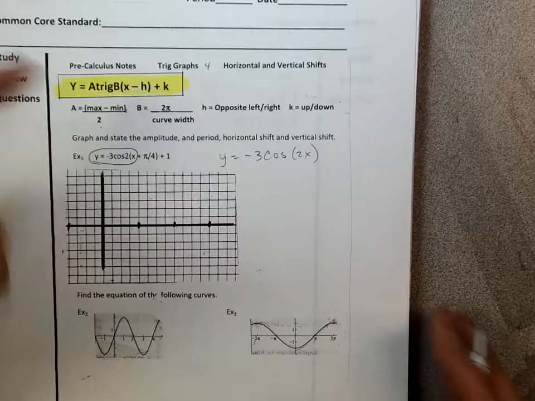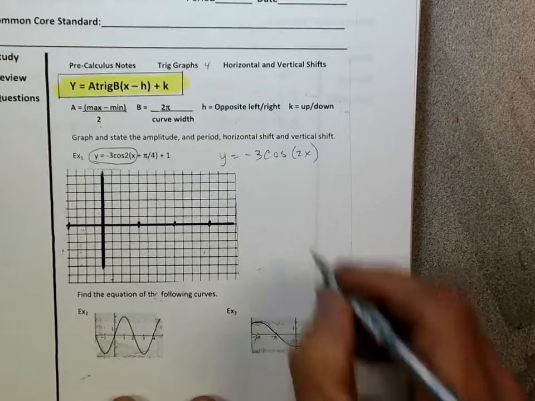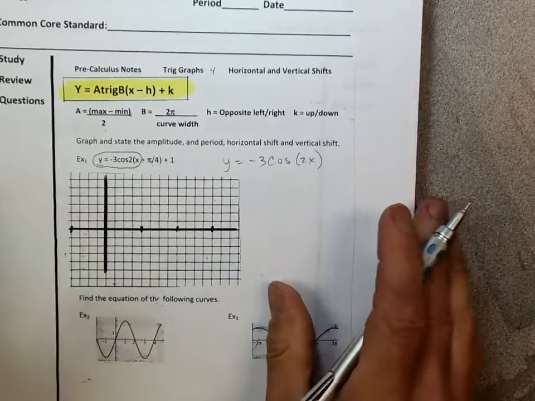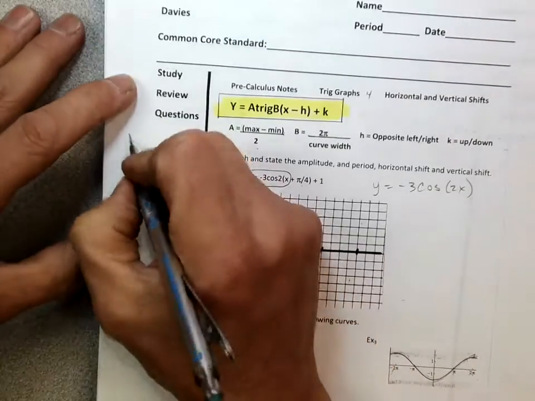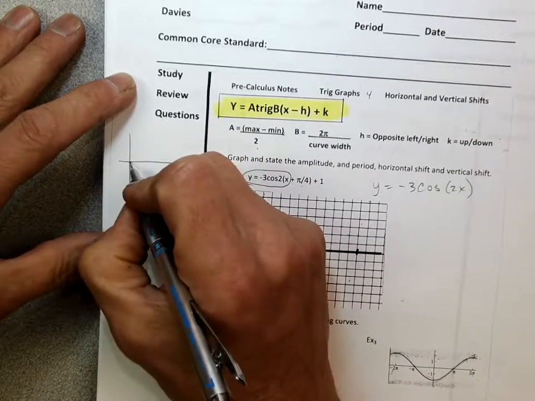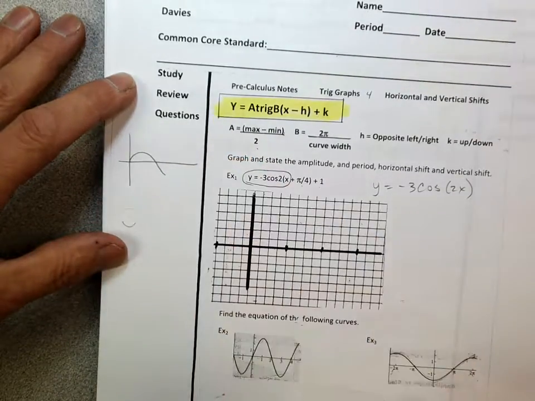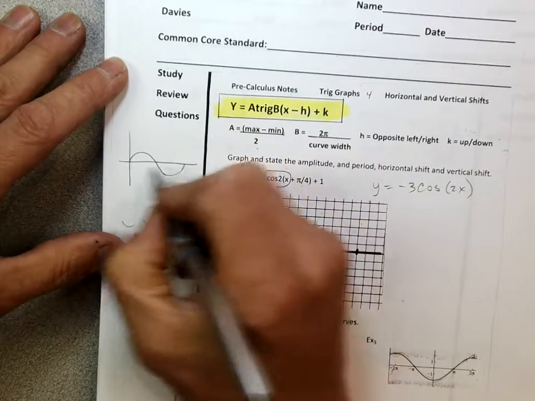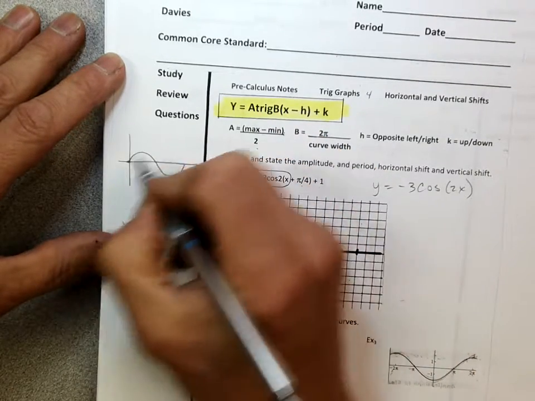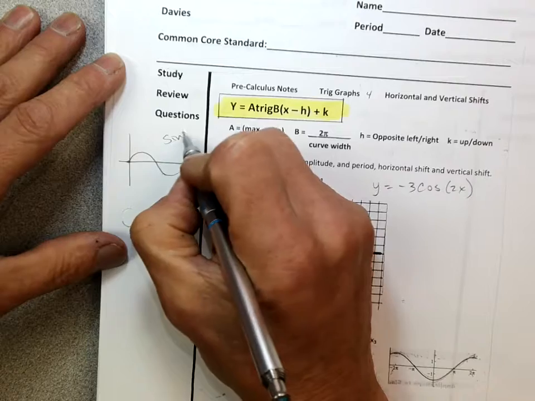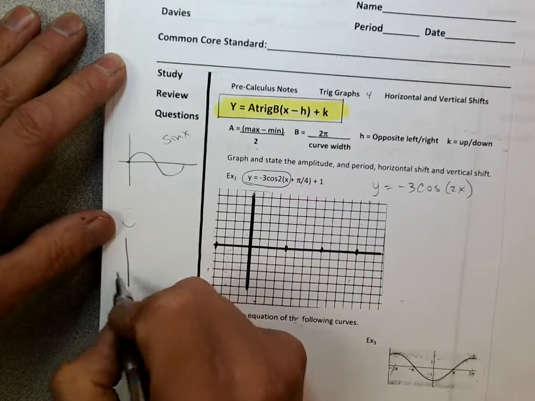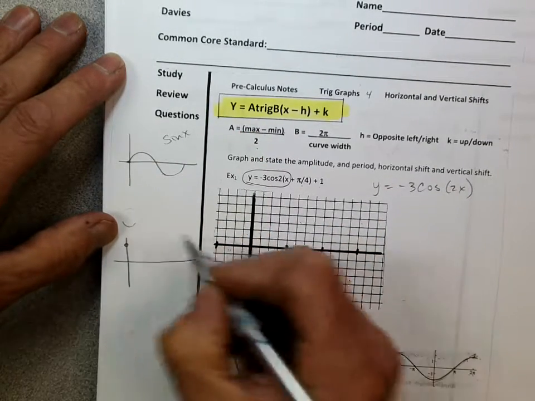So I need to know what a general cosine graph looks like, okay? So I'm going to put 2 graphs on the side here. The general shape of a sine curve looks like this. The sine curve starts at the origin, okay? That's sine of x. And the cosine starts at the top. Think about a roller coaster.